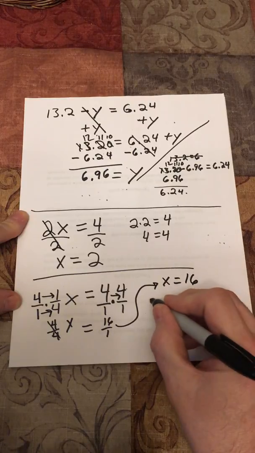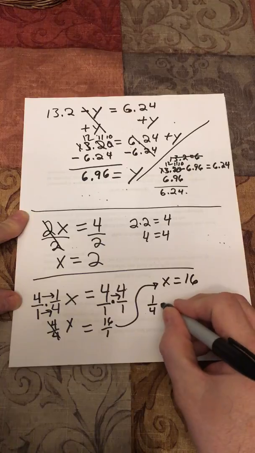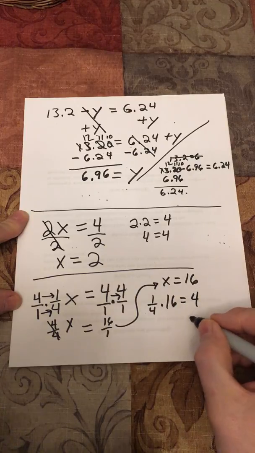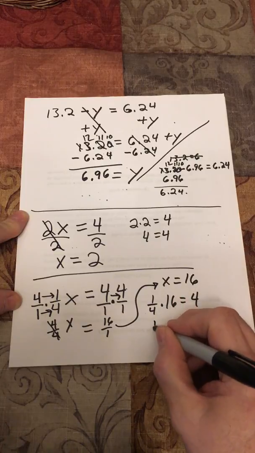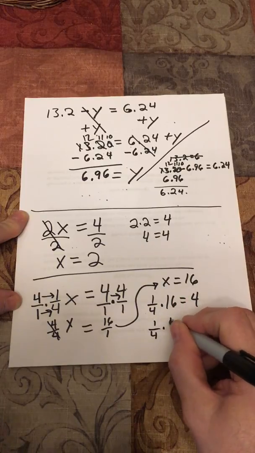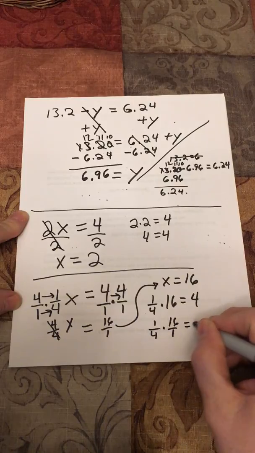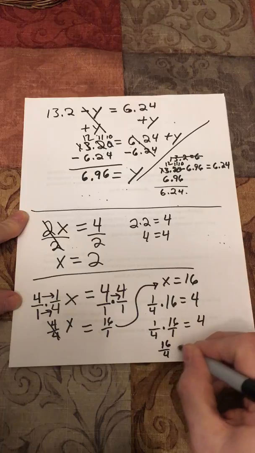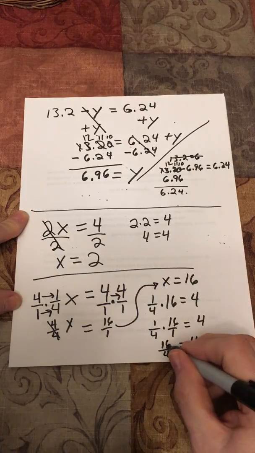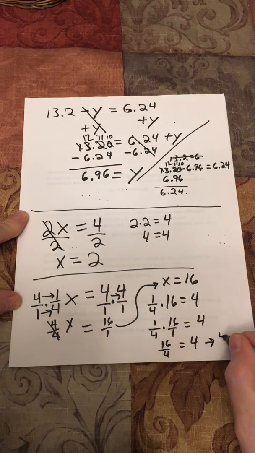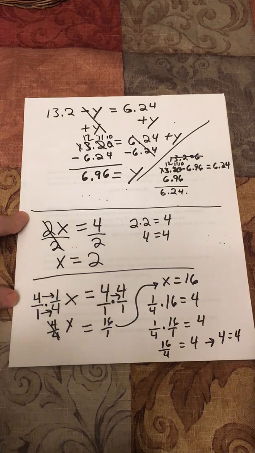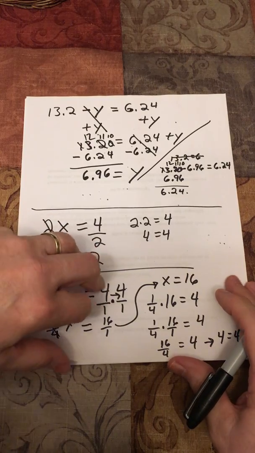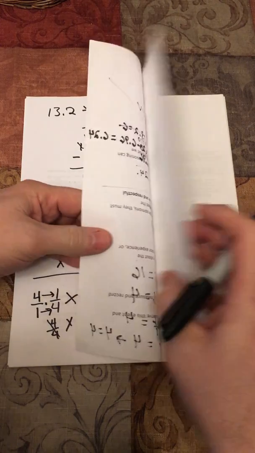Well, let's see if that works. We have 1/4 times 16 equals 4. 1 over 4 times 16 over 1 equals 4. Now we have 16 over 4 equals 4. And when we simplify, yes, we end up with 4 equals 4. Okay, pretty easy. Let's try one last problem here for lesson 18.